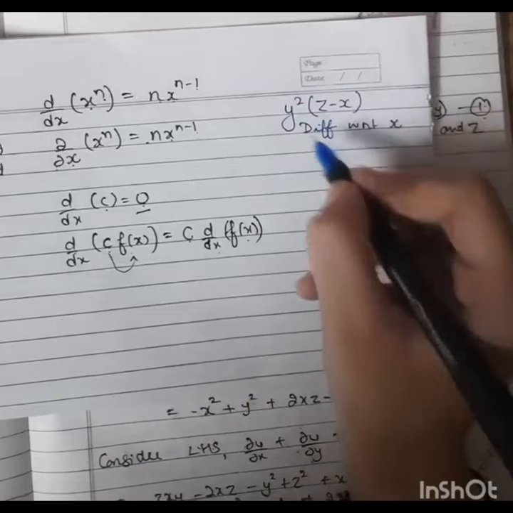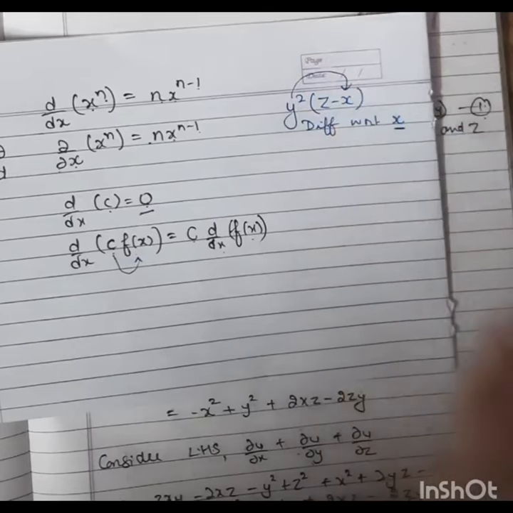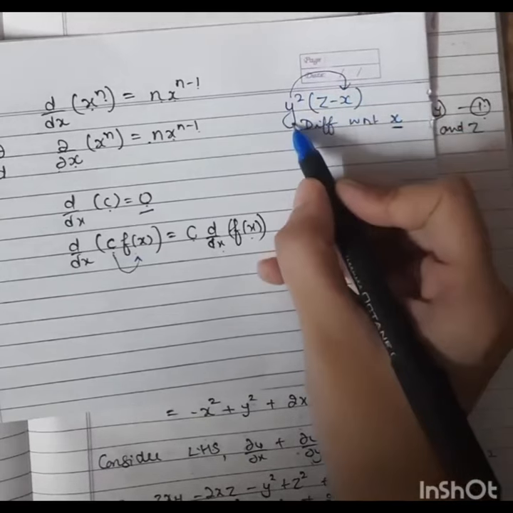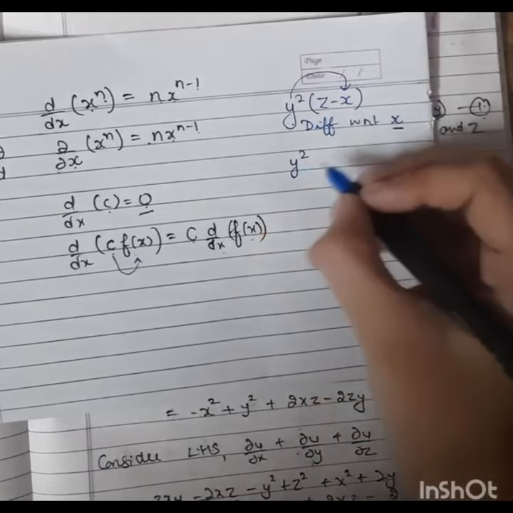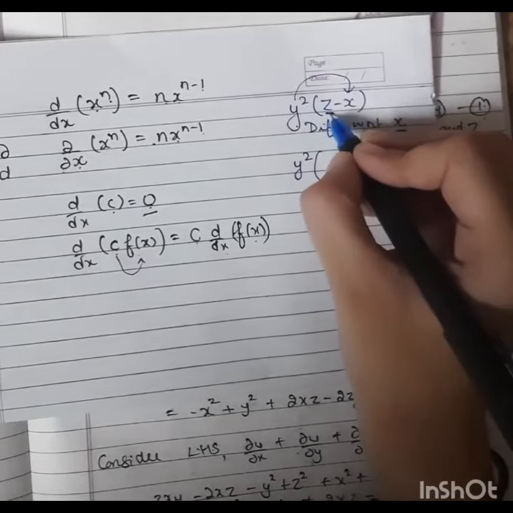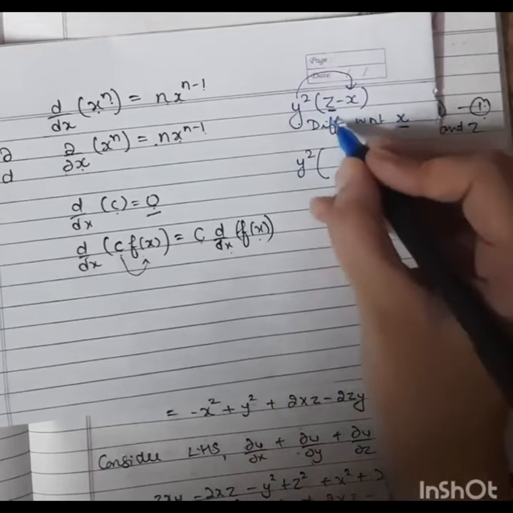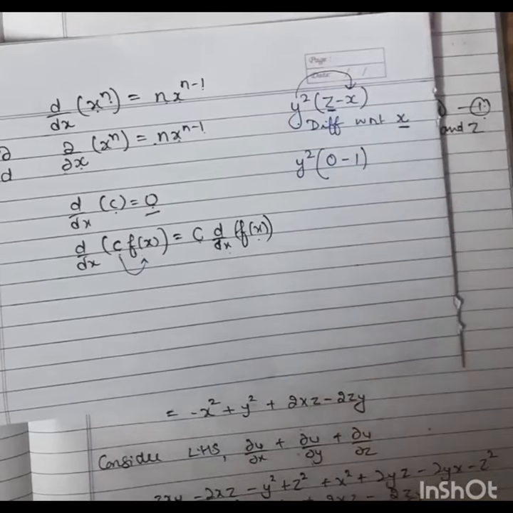Now here if you see, we are differentiating with respect to x, and this y square is multiplied with some term of x. Now यहाँ पे y square अकेला नहीं है, this is in multiplication, so this will be y square. Now here z is alone here, यहाँ पे z अकेला ही बैठा है, z के साथ कोई x की टर्म नहीं है, सो z का डेरिवेटिव यहाँ पे क्या हो जाएगा? 0, and derivative of x is 1.